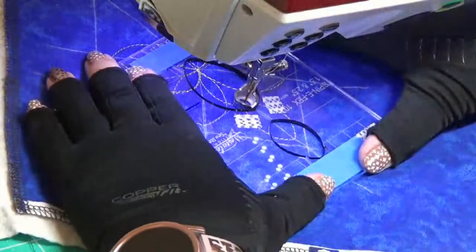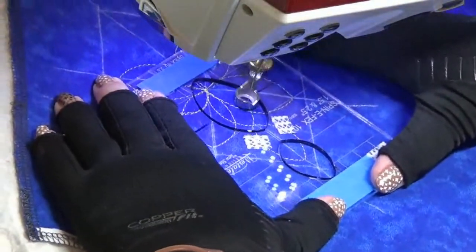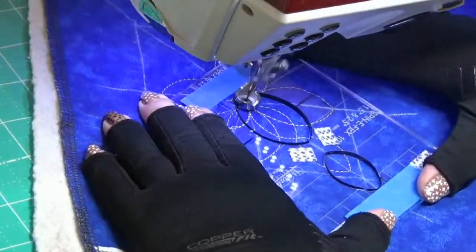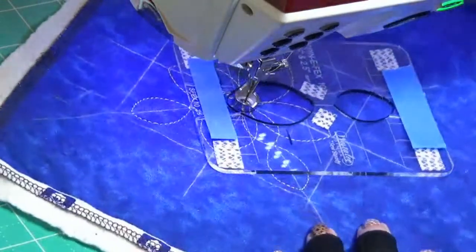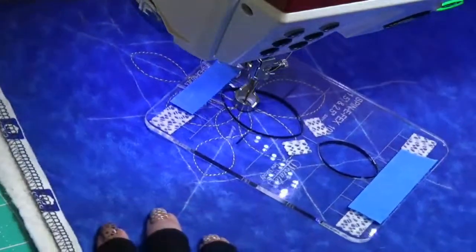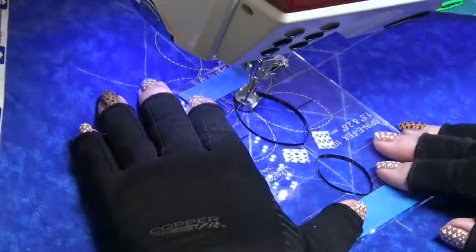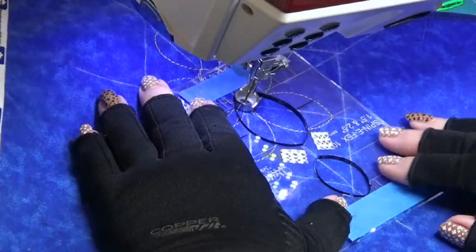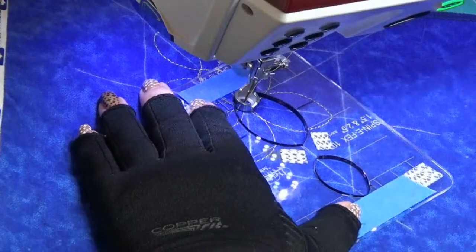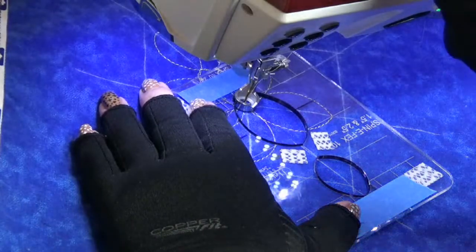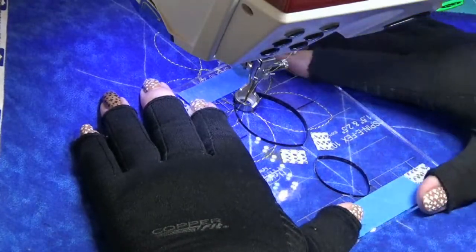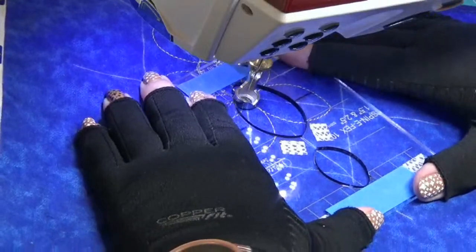Line that up and hopefully go back to center. Yay, that was a good one. Well, this is going to be cute. So if you don't want to do the math, you could just take out a ruler and measure from corner to corner, or lay the template out and see.